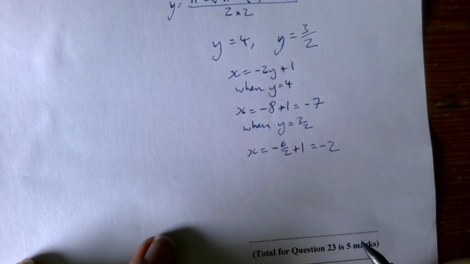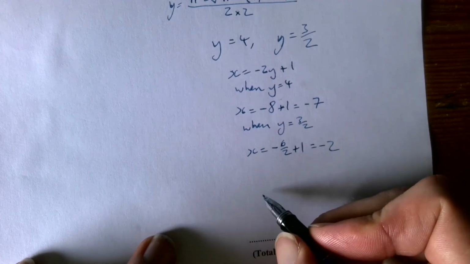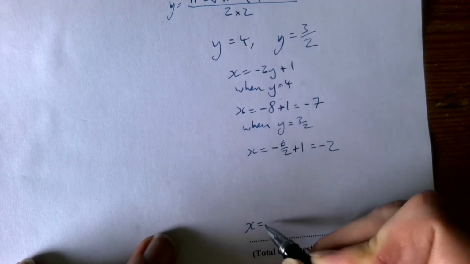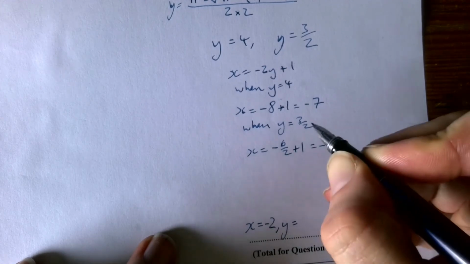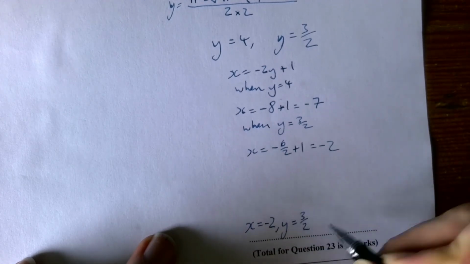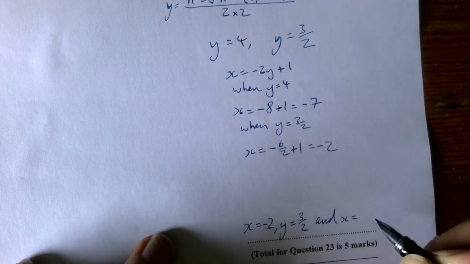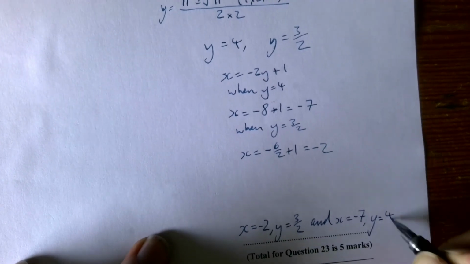So our final solutions are x equals negative 2, y equals 3 over 2, and x equals negative 7, y equals 4.